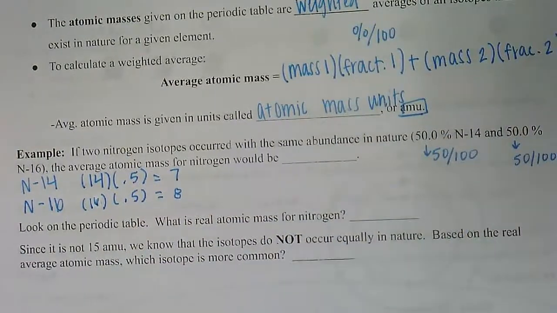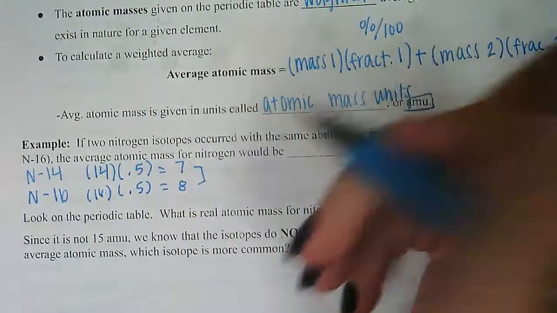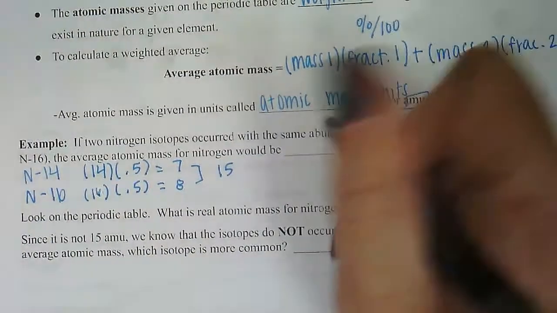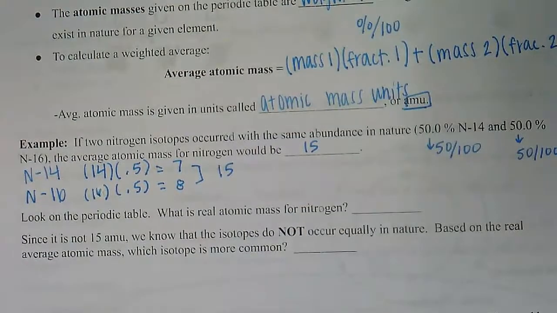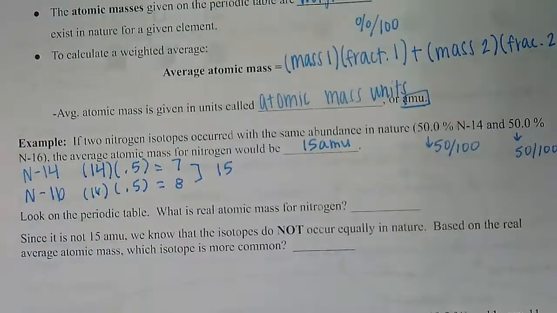So we have our average atomic mass, and the next thing we would do is add them together. That would give us 15. So our average atomic mass for nitrogen would be 15 AMU. Cannot forget your units.